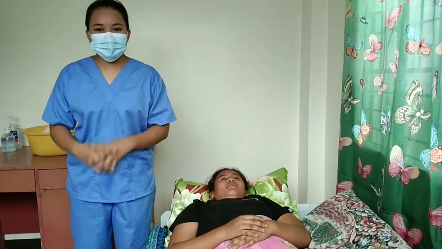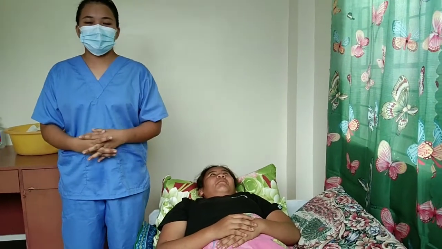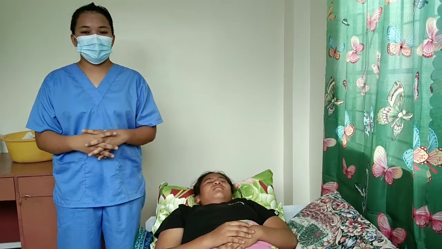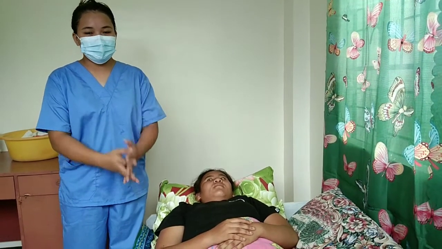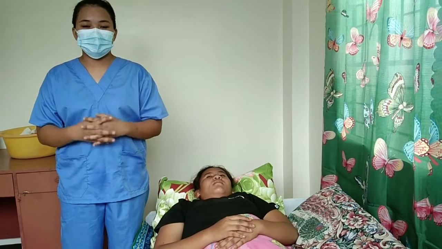After finishing the assessment, now we're going to do the planning. Number 1 in planning is to identify the expected outcomes. Number 2 is to gather the equipment and supplies. And number 3 is to explain the procedure to the patient and discuss preferences regarding the hygiene aids.